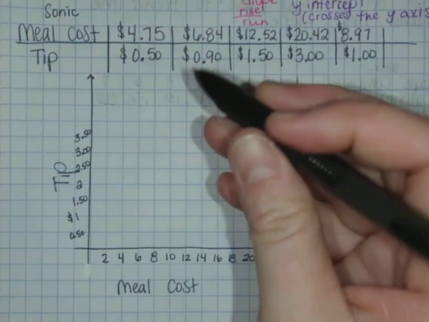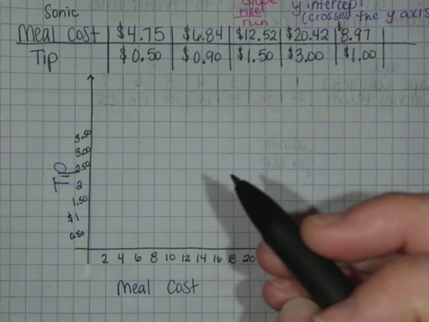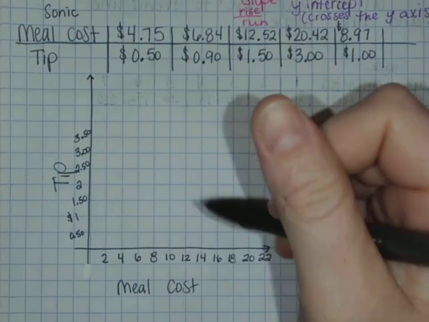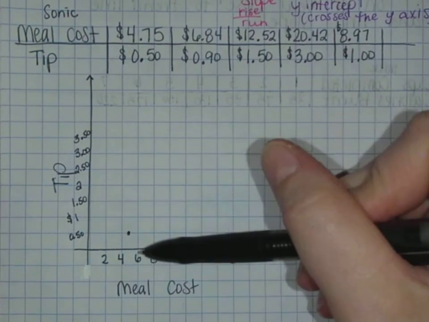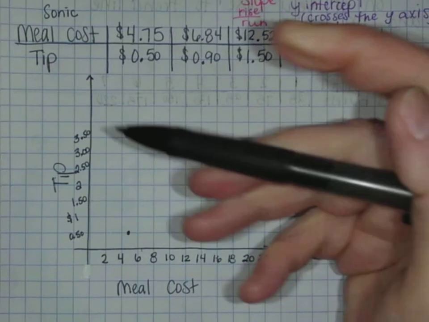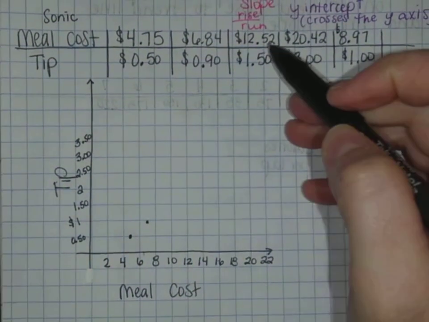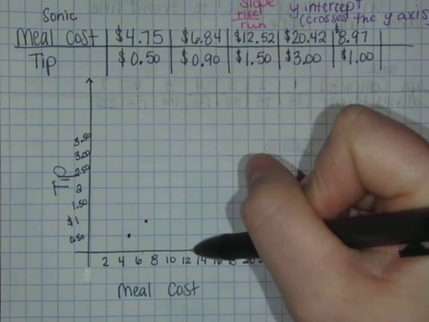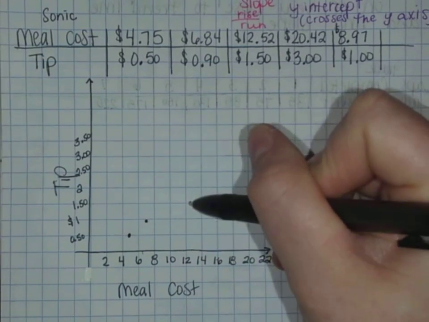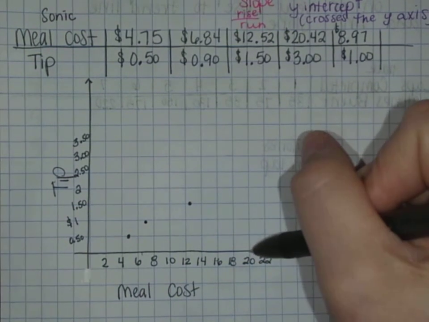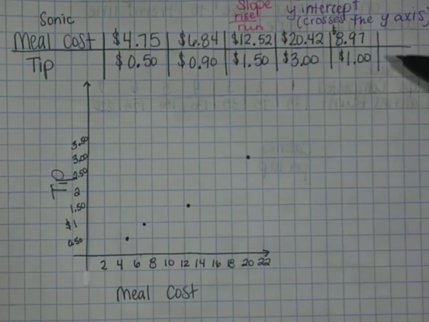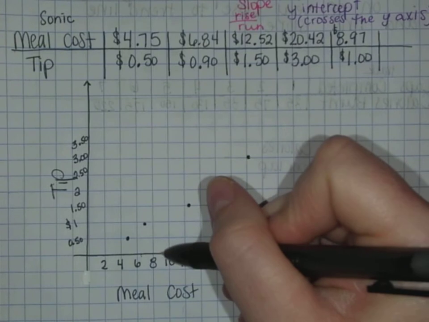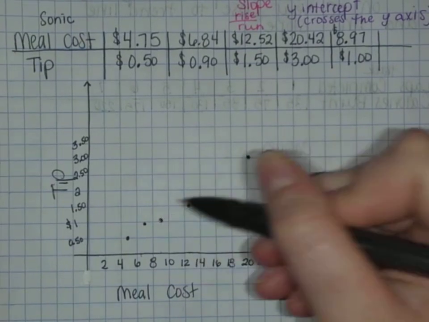Okay, so I'm going to go ahead and plot the points. I'm going to plot them in black so that all of the color on the graph is just what I'm finding. So $4.75, halfway in the middle would be 5, so it's just slightly below that, and 50 cents. $6.84 is pretty much $7, and up to 90 cents, so just below that. $12.52 is right there, up to $1.50. Then $20, just barely over, and up to $3. And then $8.97, pretty much $9, and pretty much in the middle is $1.